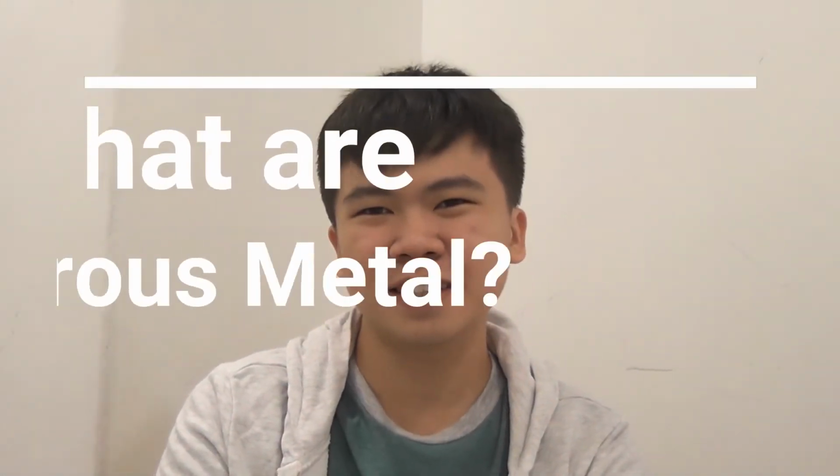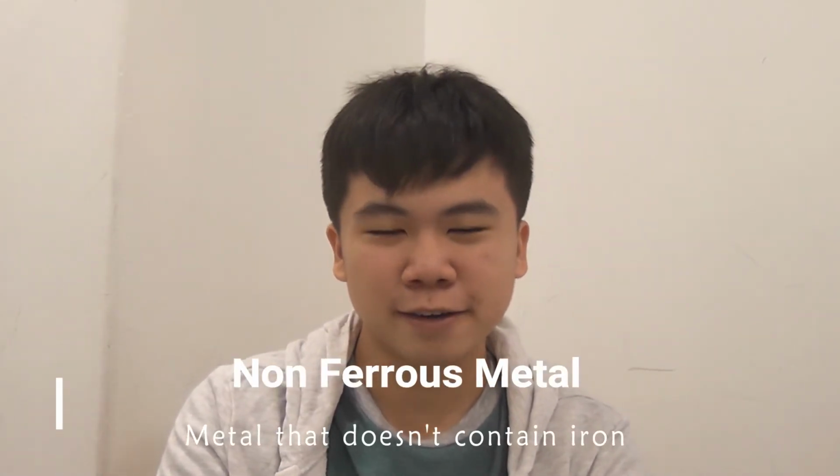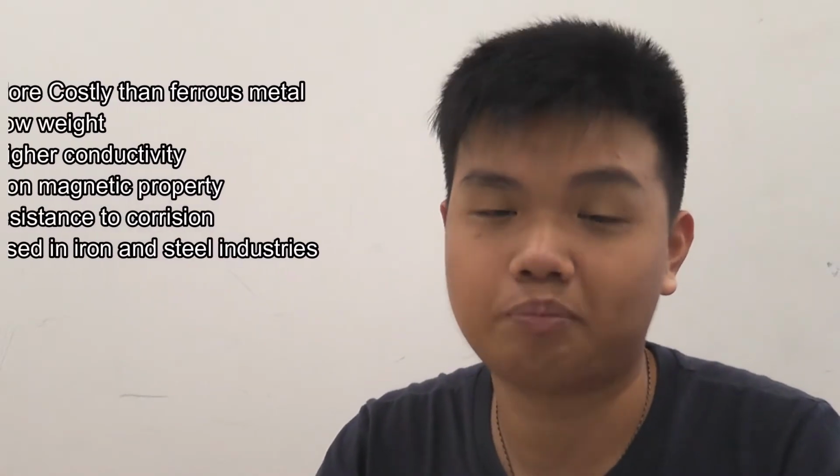Let's start with the most important question. What exactly is a non-ferrous metal? The short answer is, it's a metal that doesn't contain iron. They are generally more costly than ferrous metal. Non-ferrous metals are used because of their desirable properties, such as low weight, high conductivity, and non-magnetic property, or even resistance to corrosion. Some non-ferrous metals are used in iron and steel industries.